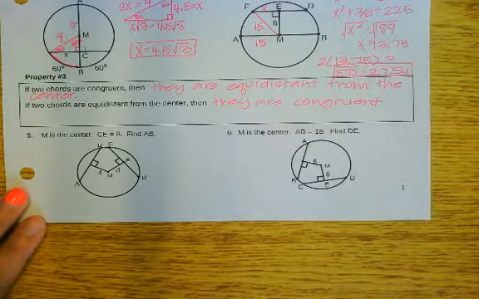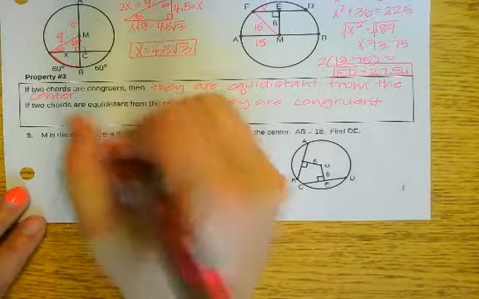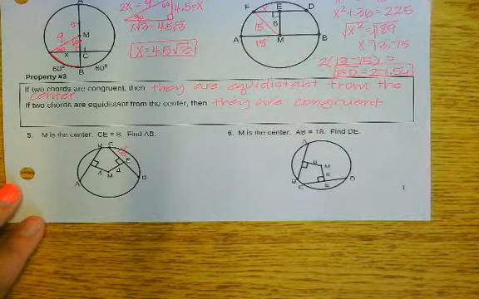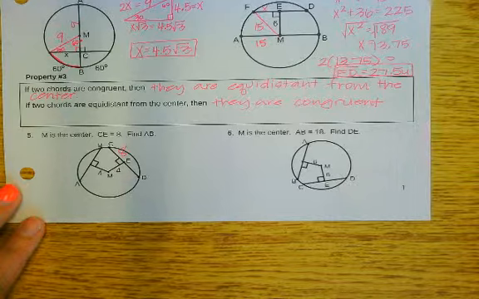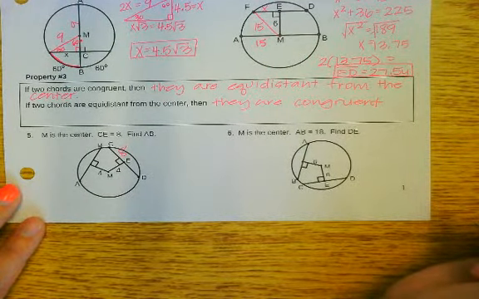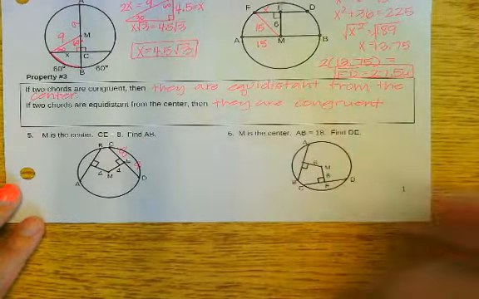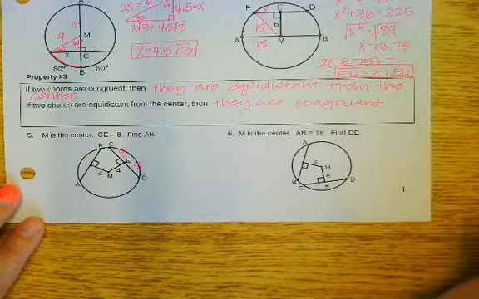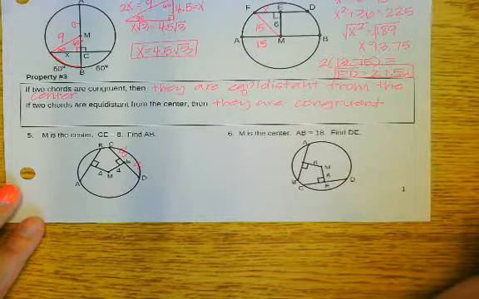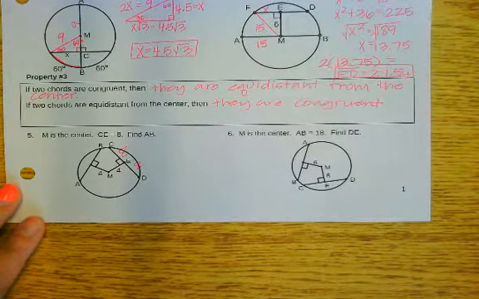Okay. If CE equals 8, find AB. How do you know it's 16? How do you know that ED equals 8? Why not? What's the full chord? Wait, but do you make a triangle? Triangle C and B.